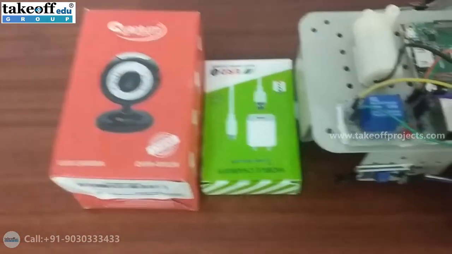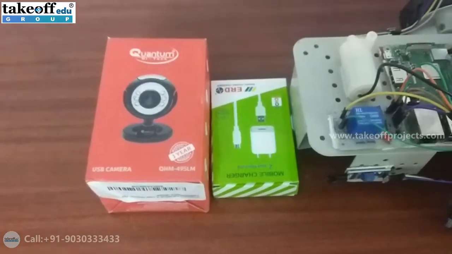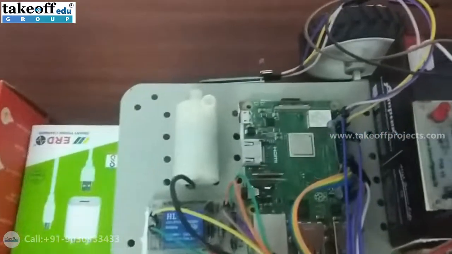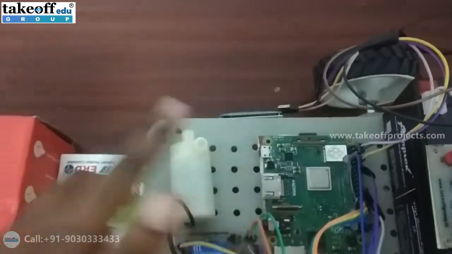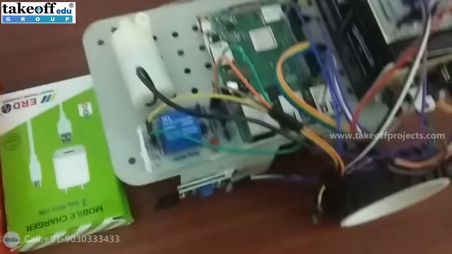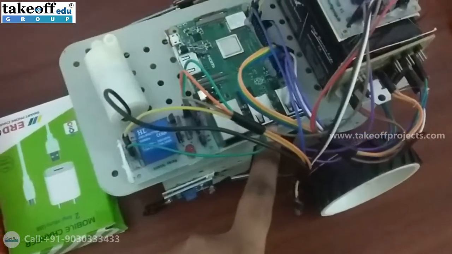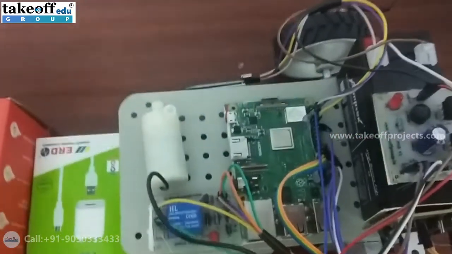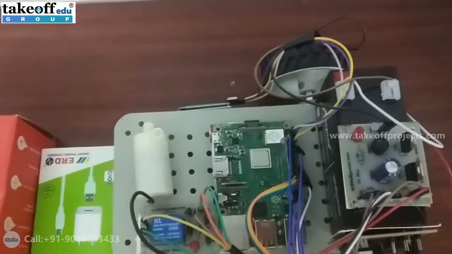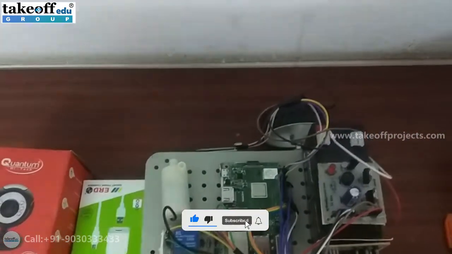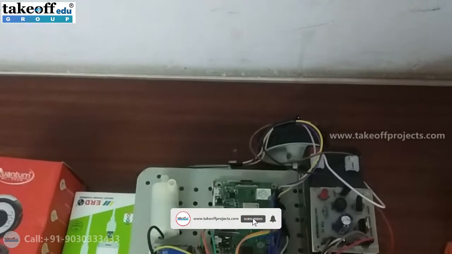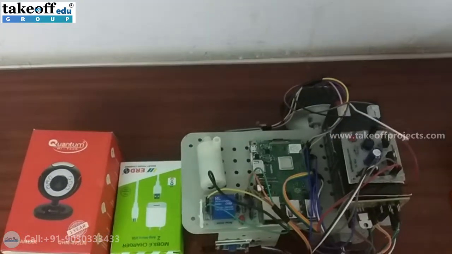Along with that we are having a 5 volts adapter and a USB camera, whereas we will give the power to this Raspberry Pi through the 5 volts adapter, and this camera is connected to the USB port of this Raspberry Pi board. And once it is powered on, you need to change your hotspot credentials as username project1 and password as 1234567889. And later install two softwares in your laptop.